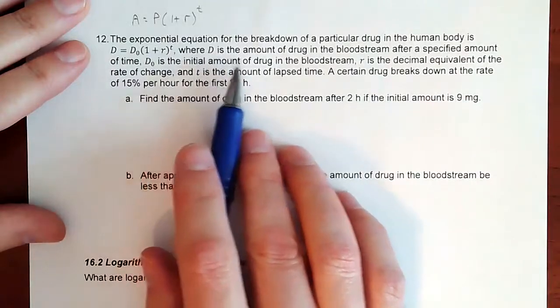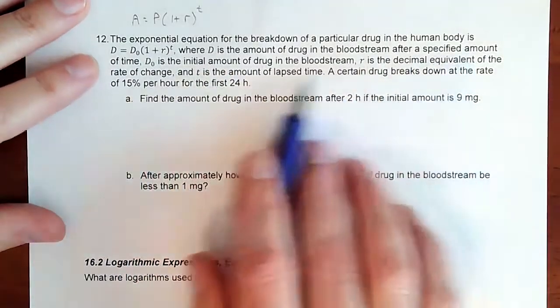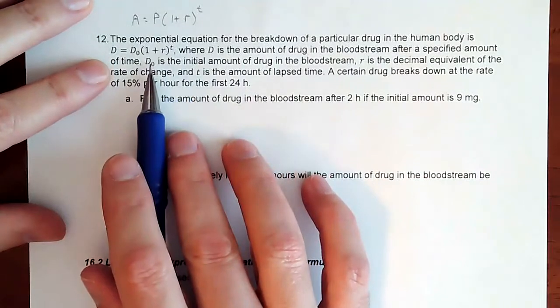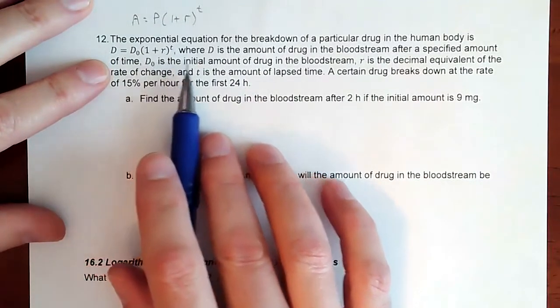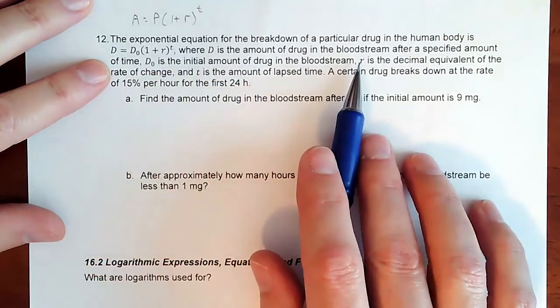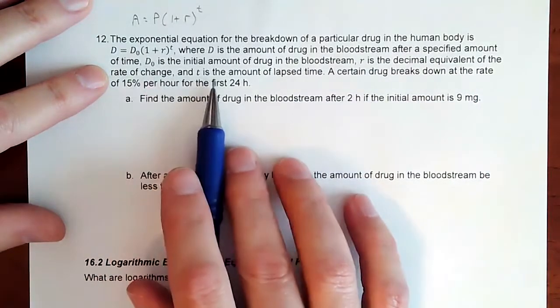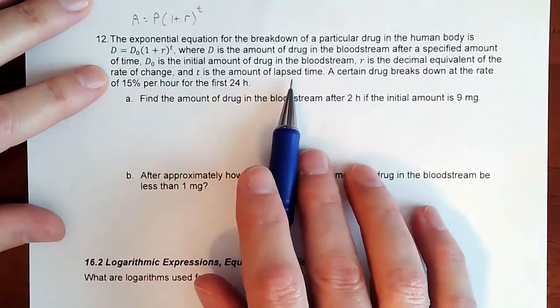It says where D is the amount of drug in the bloodstream after a specific amount of time. So here's what's left over at a certain amount of time. D naught is the initial amount of drug in the bloodstream. R is the decimal equivalent of the rate of change, so just a rate. And T is the amount of elapsed time.